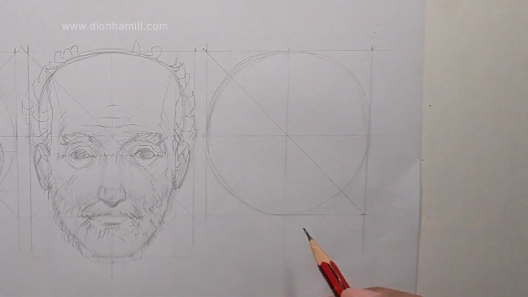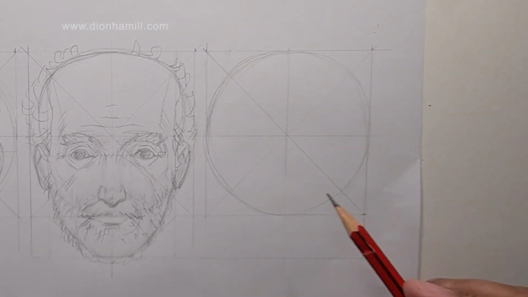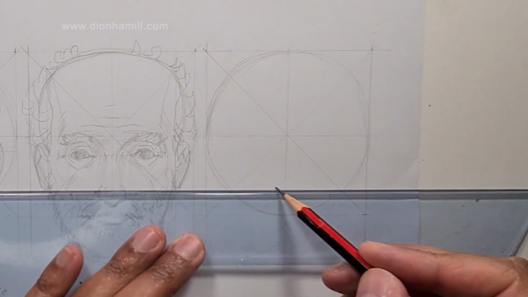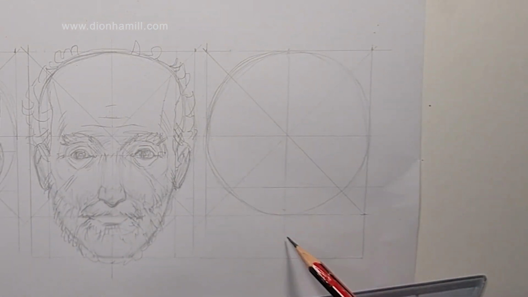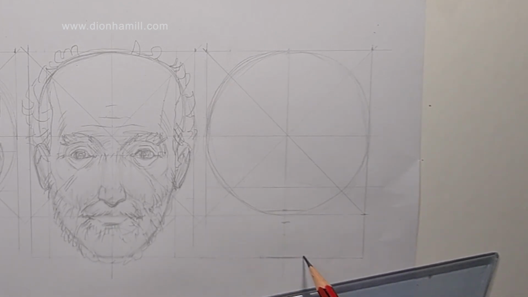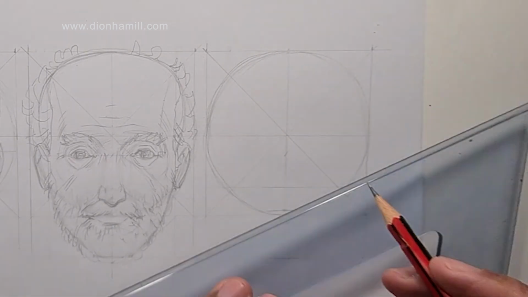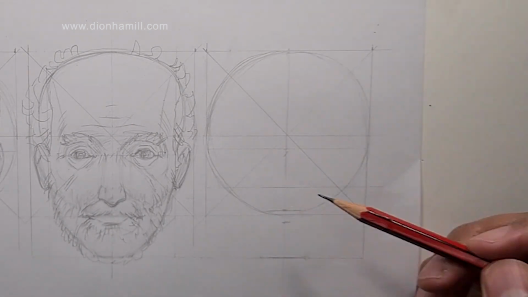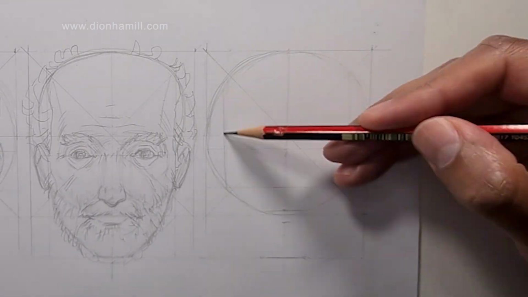This time I'll indicate the base of the nose a little higher than midway between the brow and the chin. I'll keep the mouth opening in the top third between the nose and the chin, but I'll also position the eyes a little higher than halfway. And let's narrow the sides of the head a little, giving the face a more elongated look.